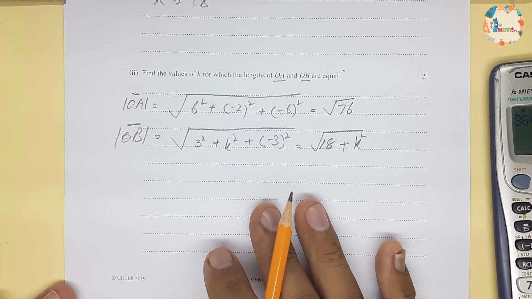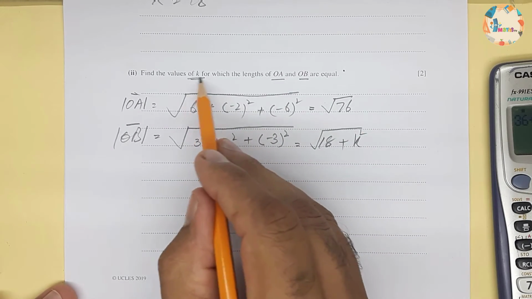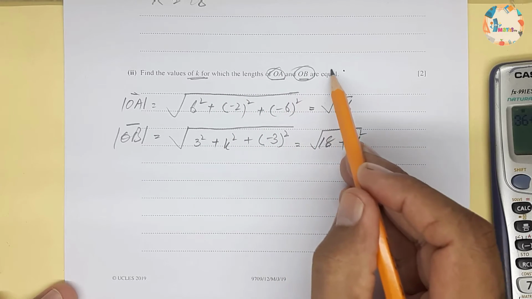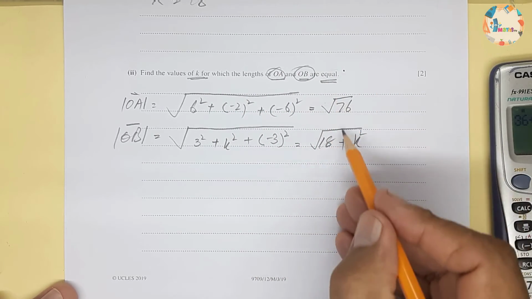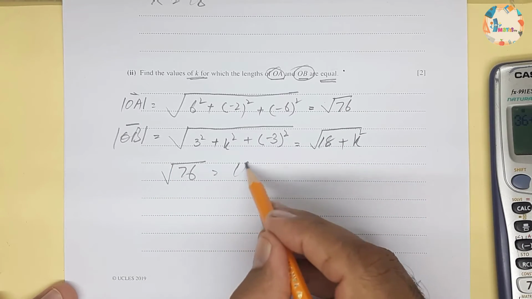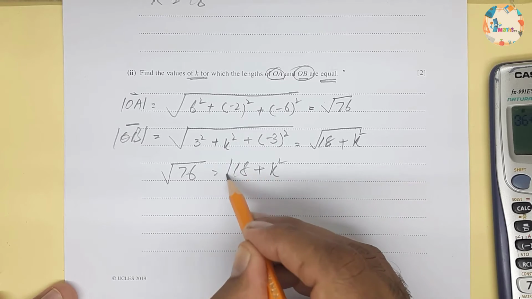Now they are saying find the value of k for which the lengths of OA and OB are equal. So we'll equalize these two lengths. So root 76 is equal to root of 18 plus k squared.